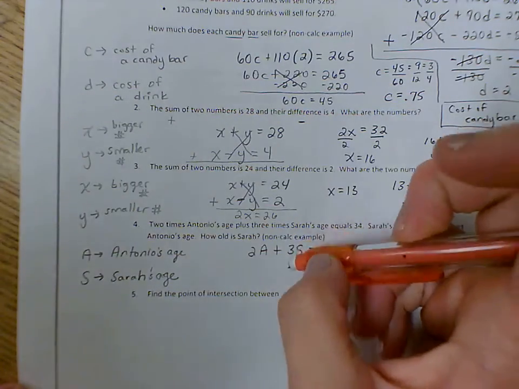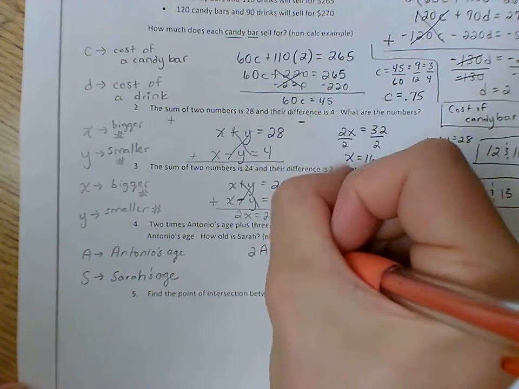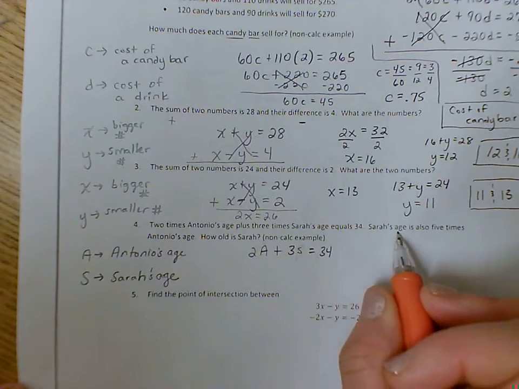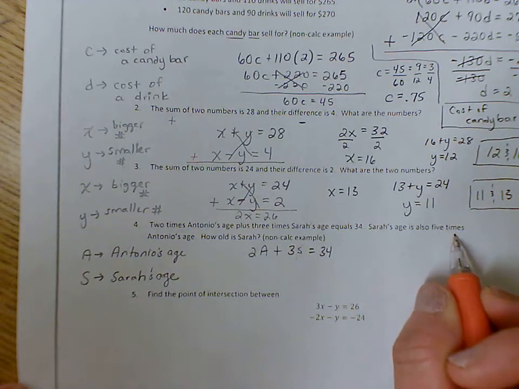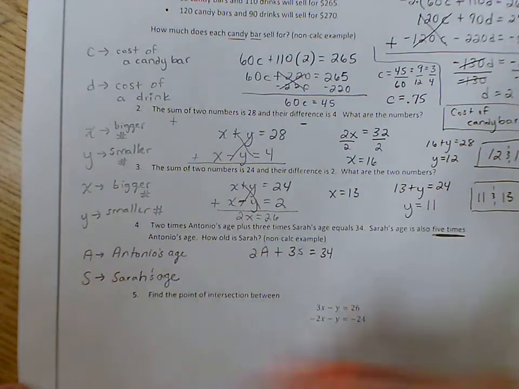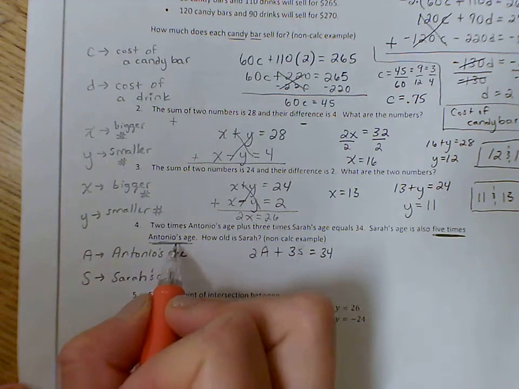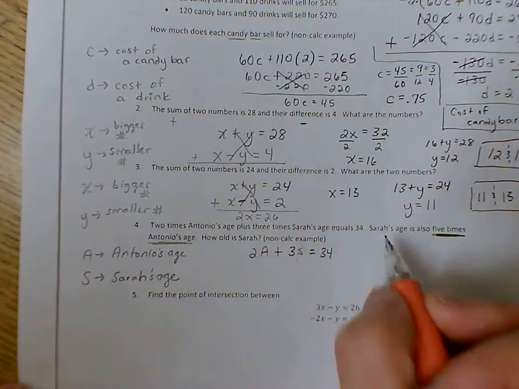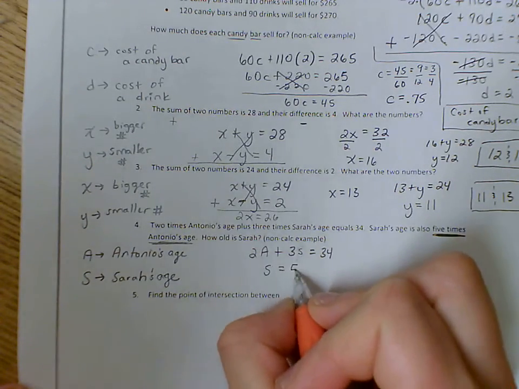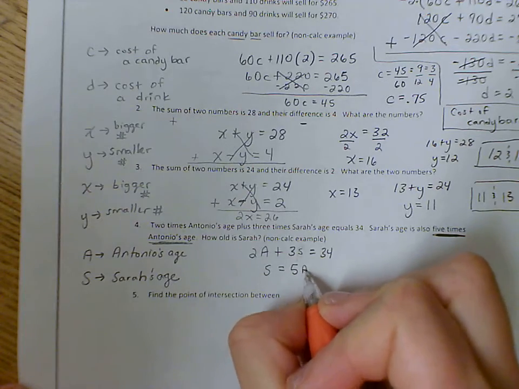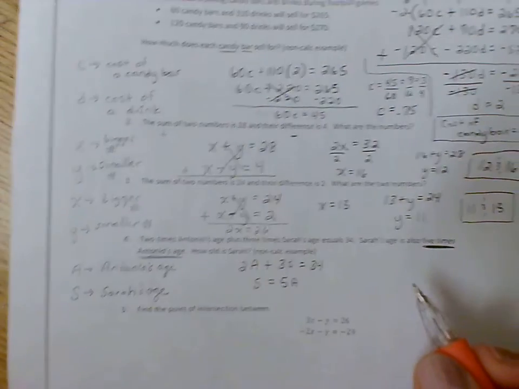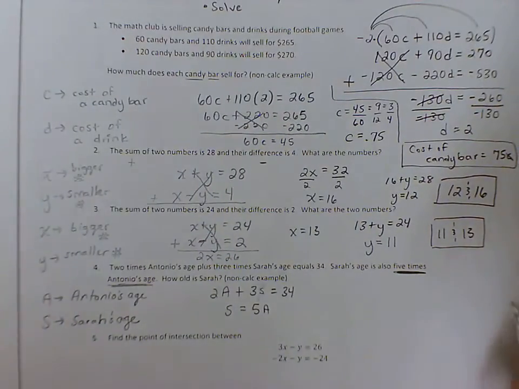Then, it says Sarah's age is also 5 times Antonio's age. So what that means is if you take 5 times however old Antonio is, you'll get Sarah's age. So S equals 5A: Sarah's age is 5 times Antonio's age, okay? So from there, you're going to look at it just like the other ones, and you're going to figure out what's a good way to solve it.